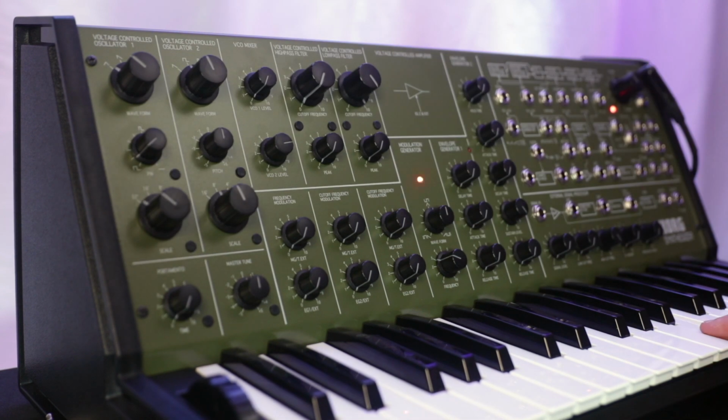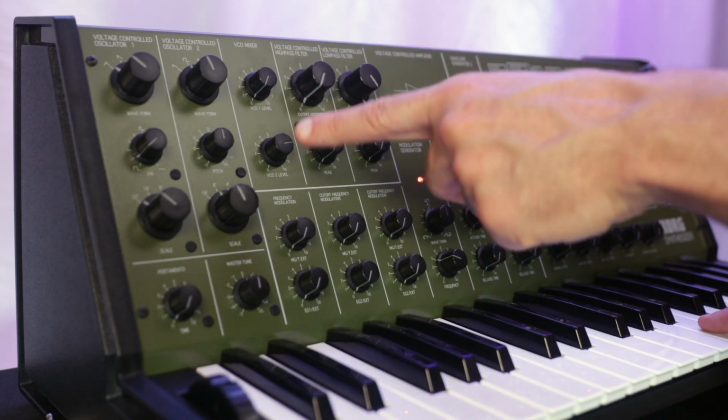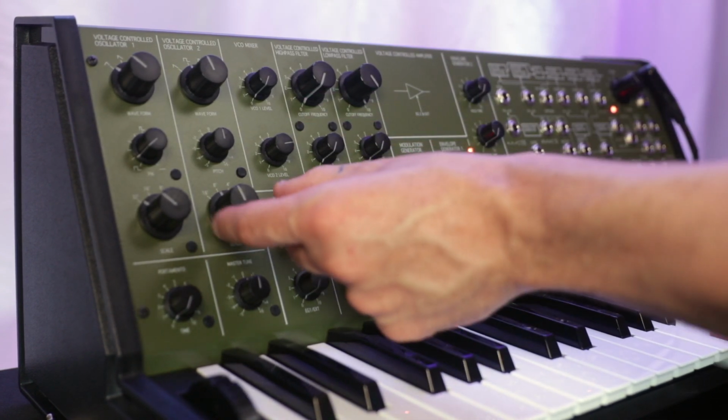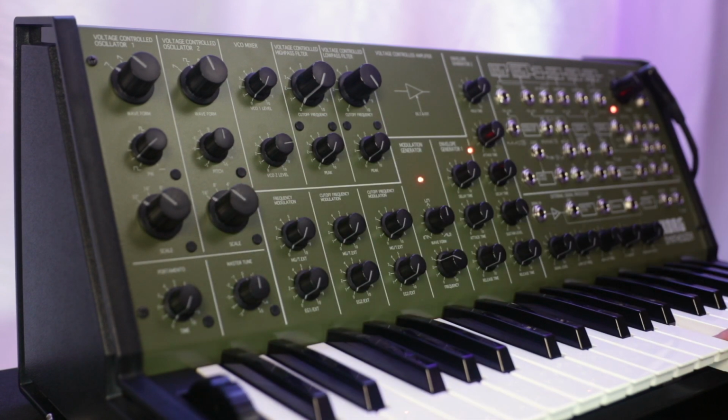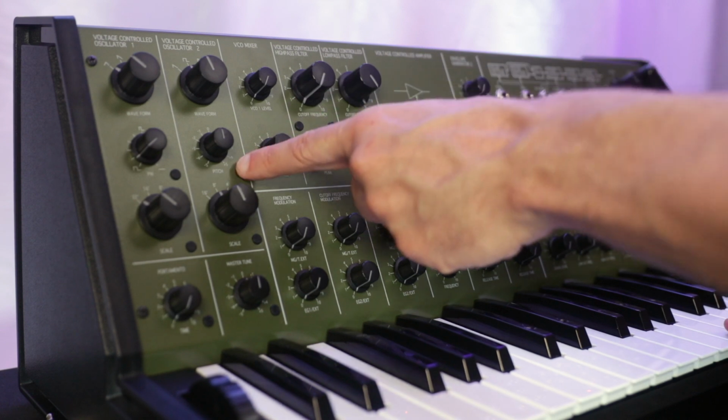So for now, let's keep it on square, and at the bottom, we have the octave. And now on this oscillator, we have a pitch knob.